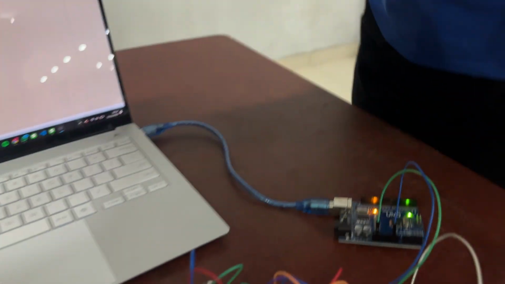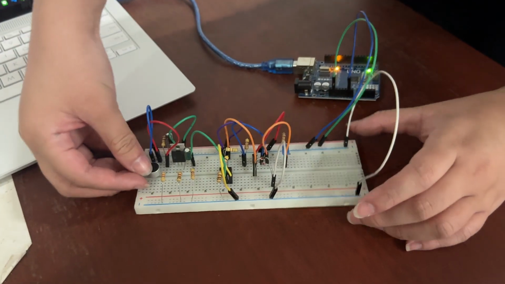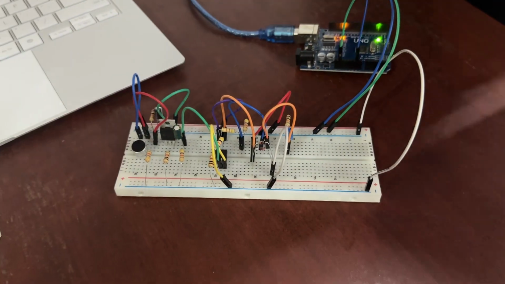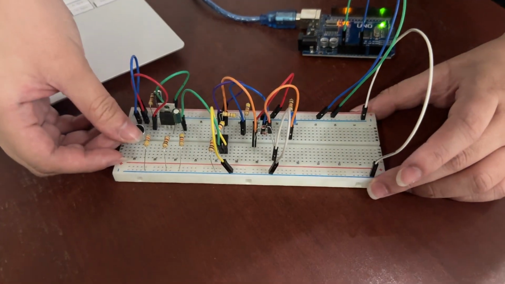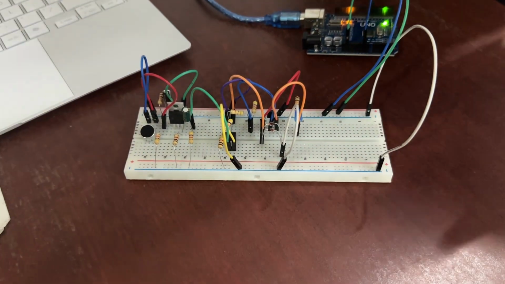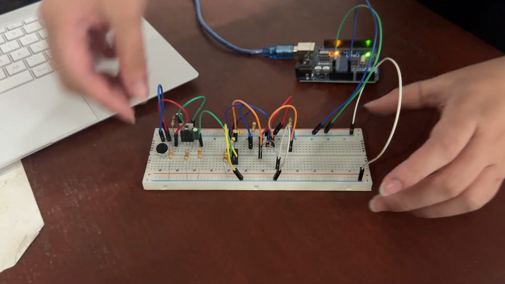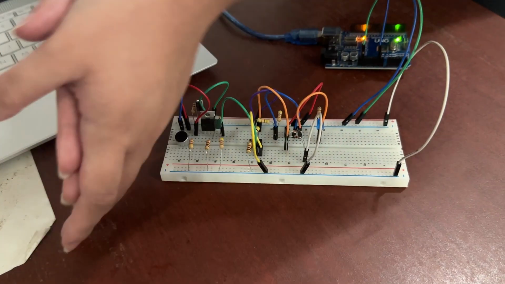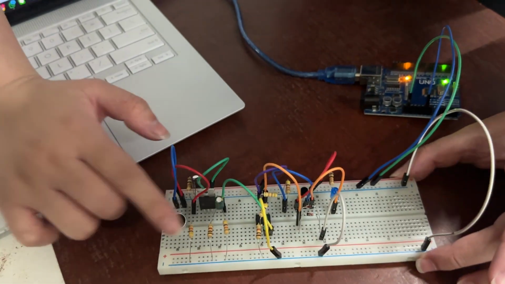From this whole circuit, you can tell that this part over here simulates the stethoscope, where they take in the signals using this microphone. For example, tap, tap. As you can see, the LED lights up. This is because when you have the sound, it's supposed to light up like that.